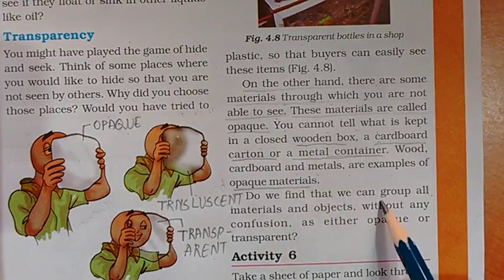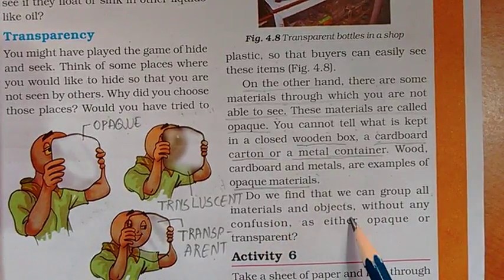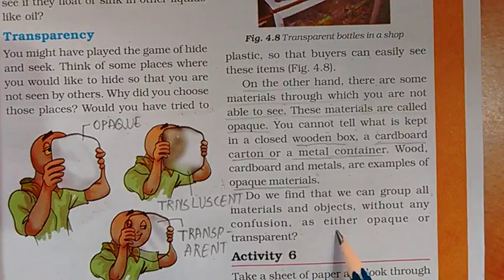Do we find that we can group all materials or objects without any confusion as either opaque or transparent?